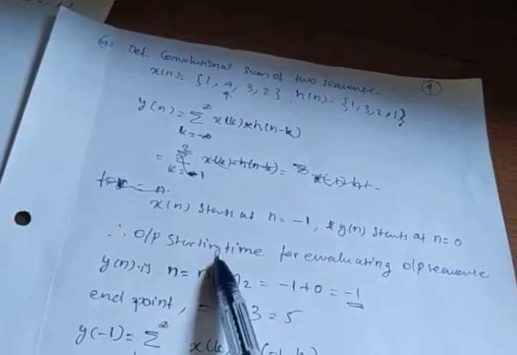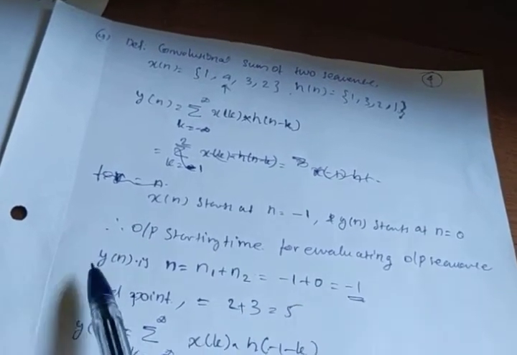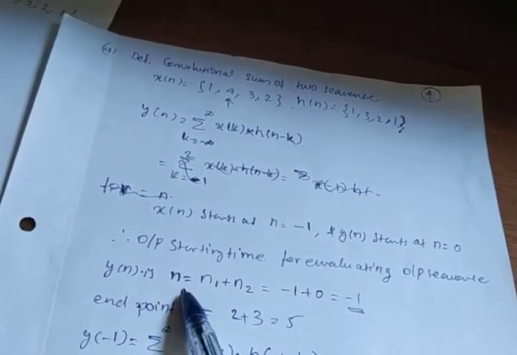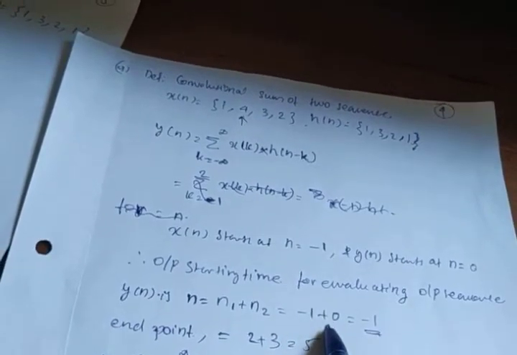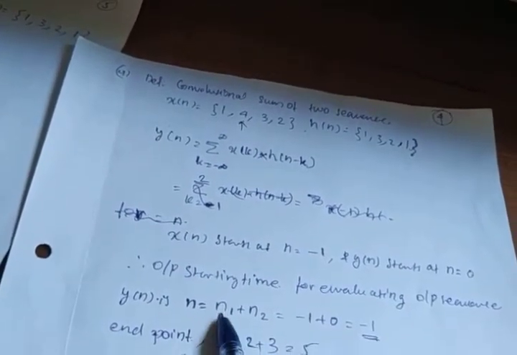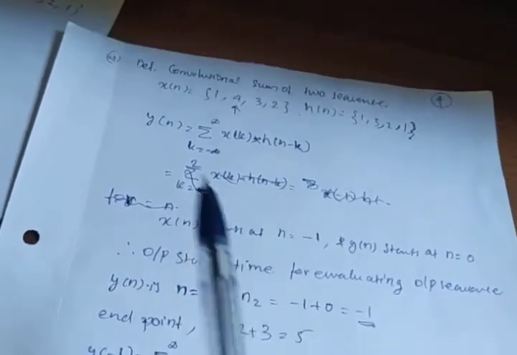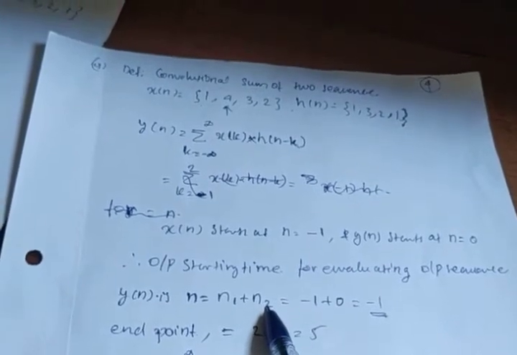Okay, so the output starting time for evaluating the output sequence y of n is n equal to n1 plus n2, and it is minus 1 plus 0. See why? Because n1 is nothing but the starting position of x of n, and n2 is the starting position of the second sequence.